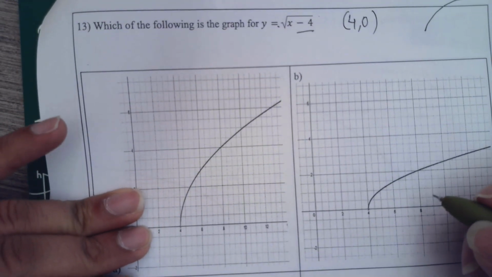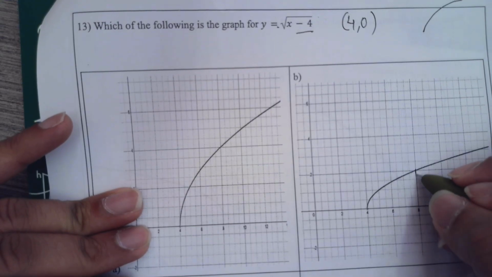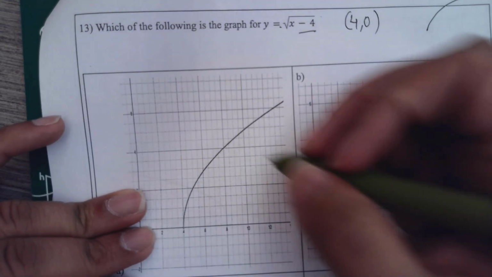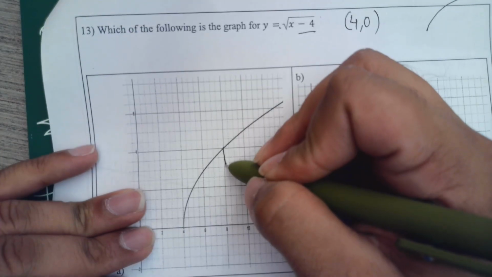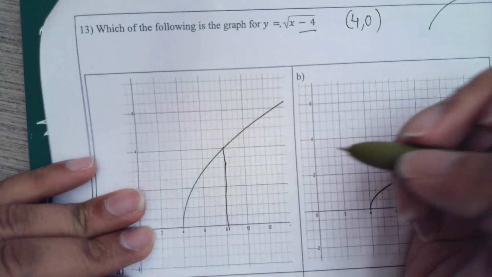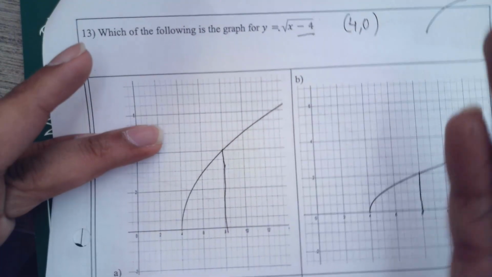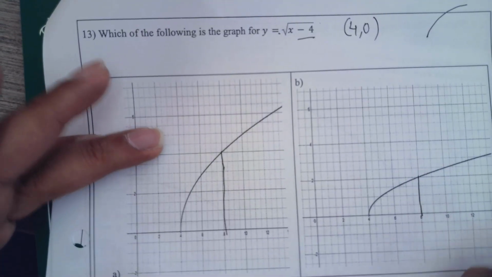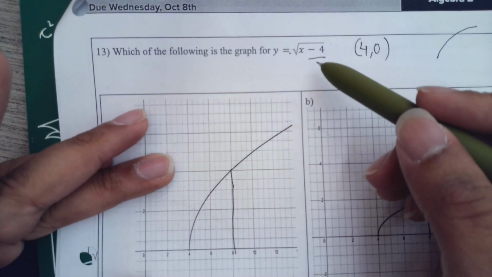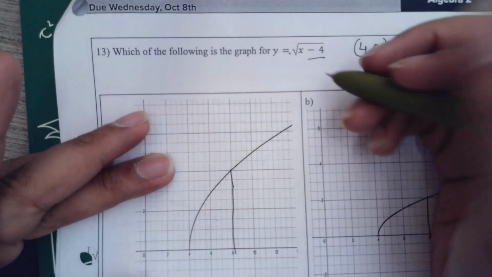Now, I would actually plug in a point. I would plug in 8 and see if I get 2 or 4. If I get 4, it's A. If I get 2, it's B. Plug in 8. 8 minus 4 is 4. Square root of 4 is 2. So it's actually B.